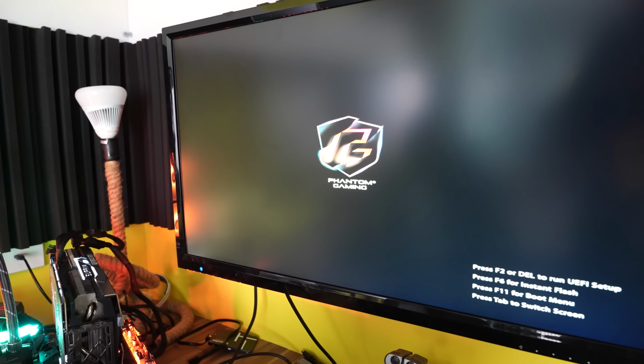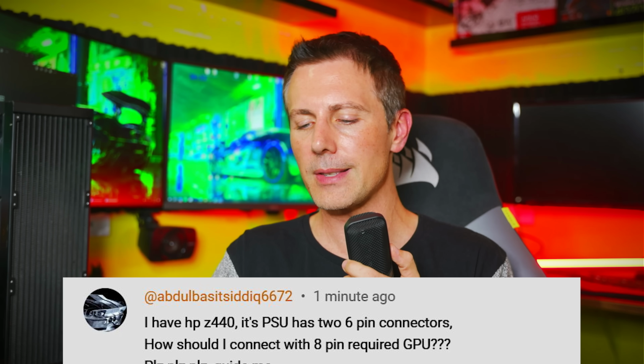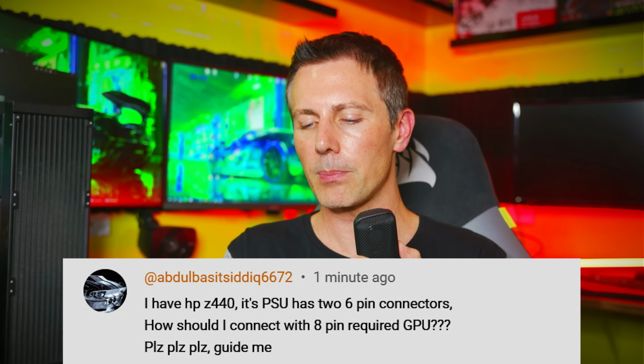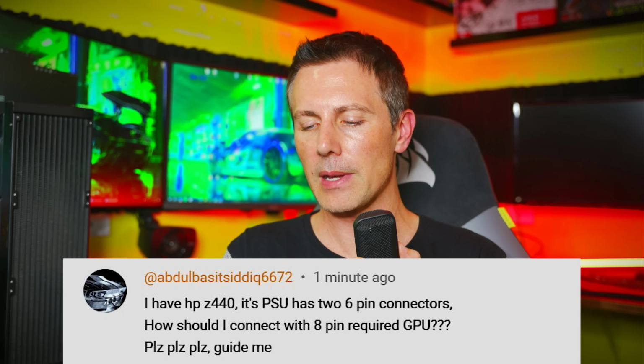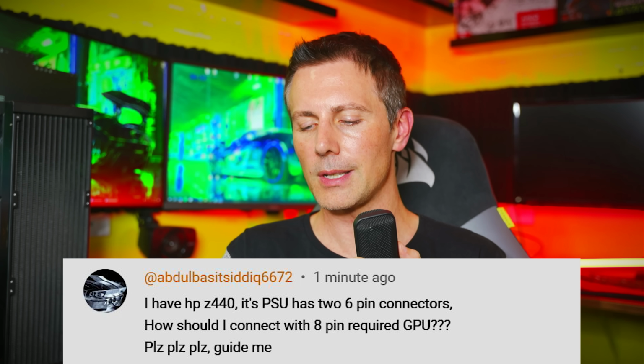Anyways, with all that aside, we've got the question of the day here, which comes from Abdul Aztisaquit 6672, and they ask, I have an HP Z440. Its power supply has 2 6-pin connectors. How should I connect an 8-pin required GPU? Please, please, please guide me.